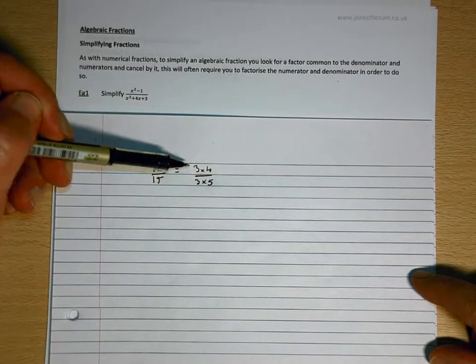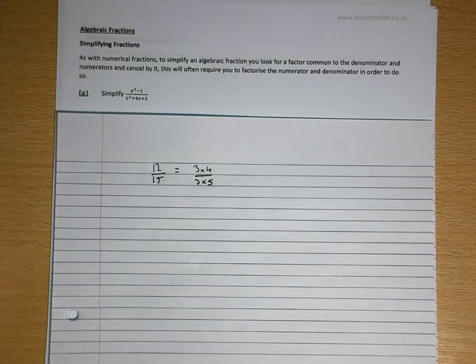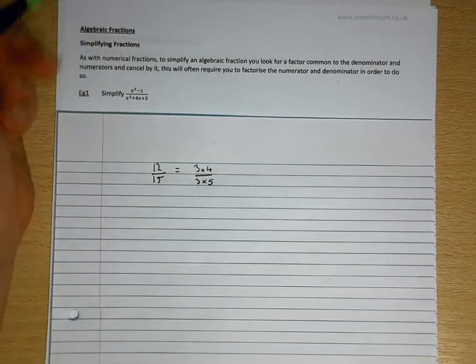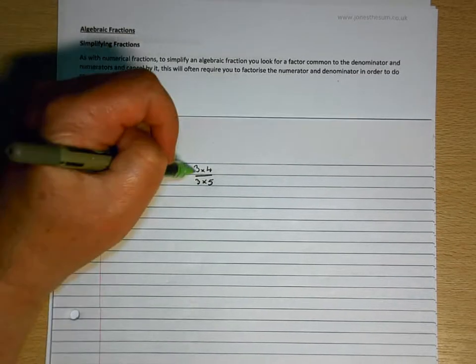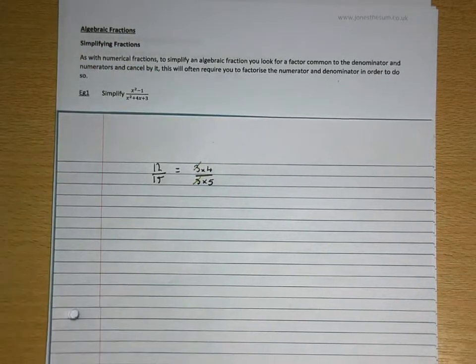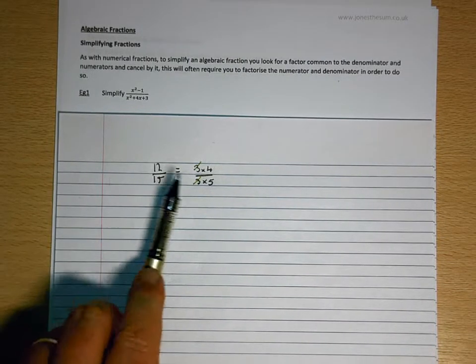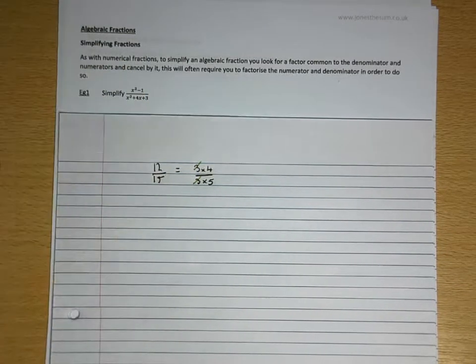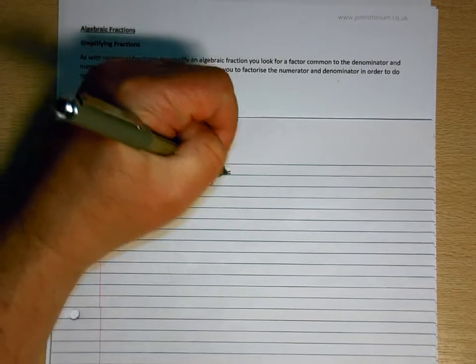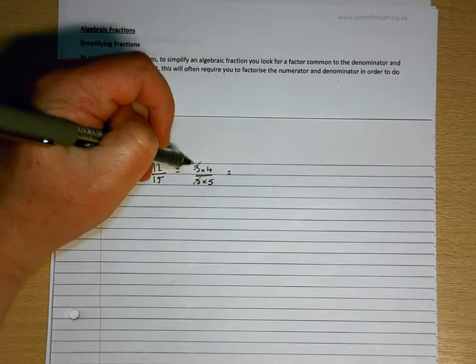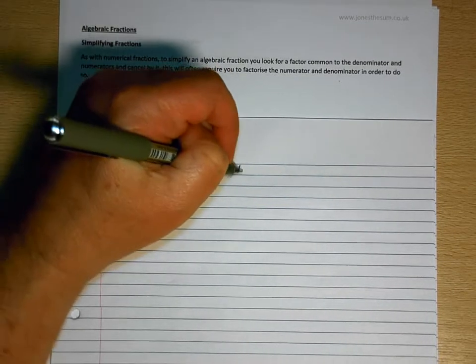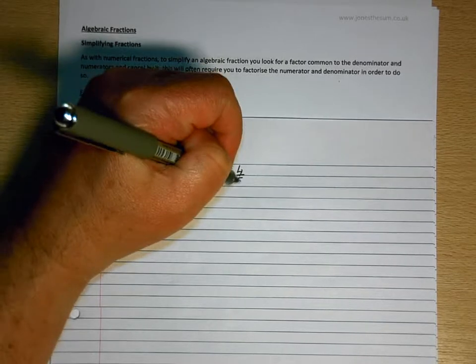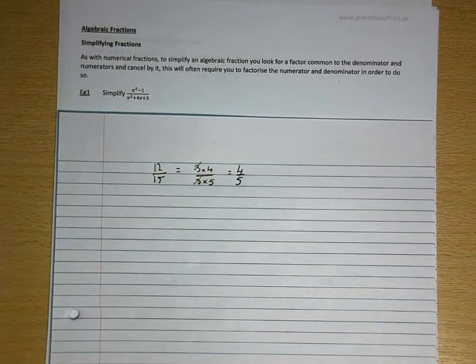So we have a common factor in both the numerator and the denominator, and that means we can divide throughout by that common factor, which we say we're cancelling. So if we can factorize our expressions and there are common factors on the numerator and the denominator, then they will cancel, and that in effect leaves us 1 times 4 on top, which is 4, 1 times 5 on the bottom, which is 4/5.